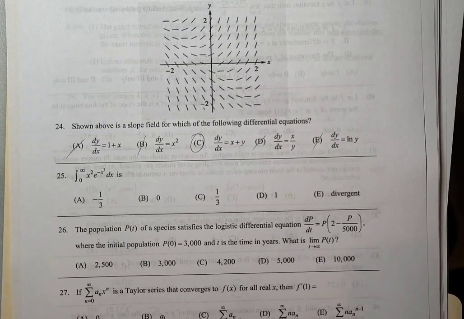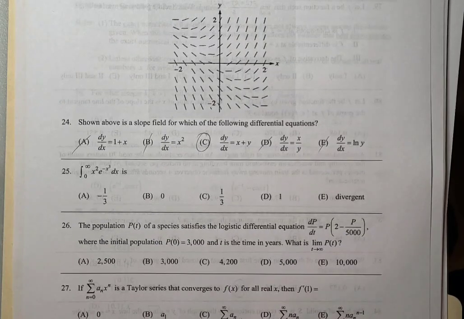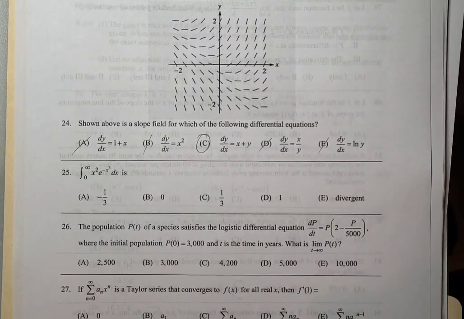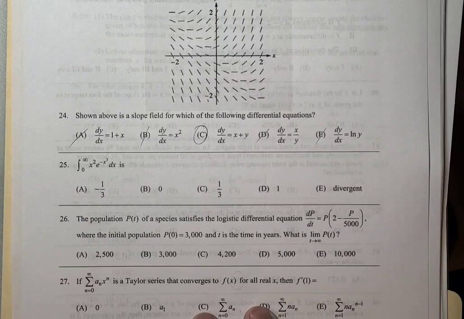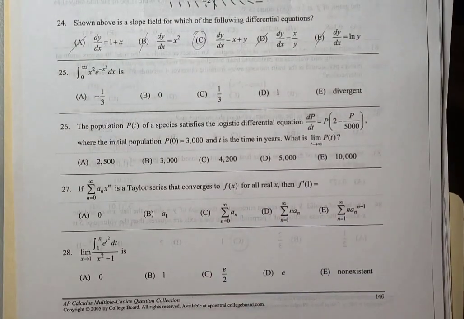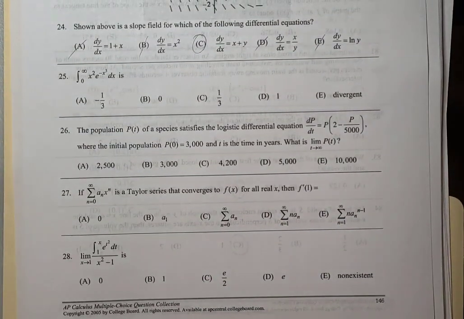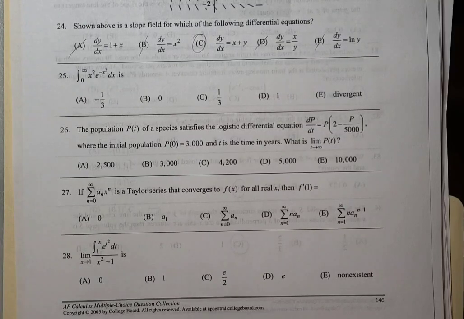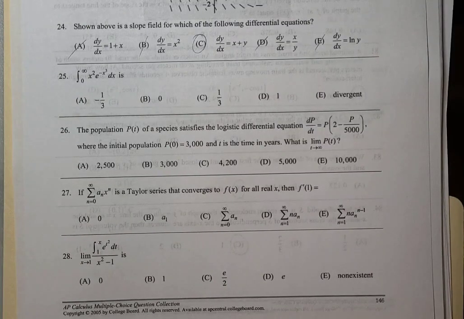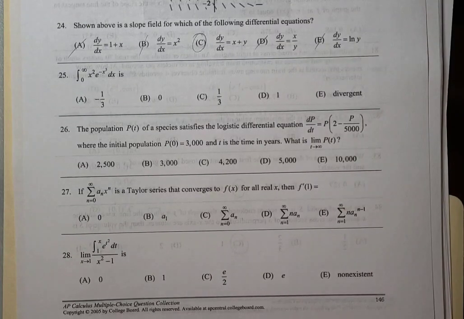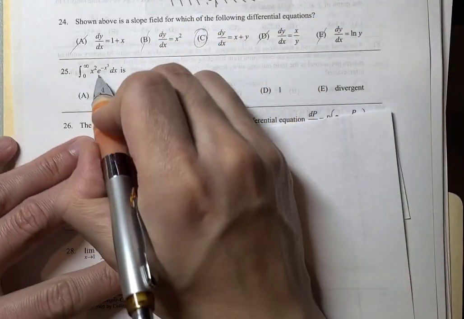Okay, that's one way to do this. Not the quickest way. There might be a quick way, but that's how I did it right now, okay? We have this improper integral from 0 to infinity, x squared e to the minus x cubed dx. Okay, so let's just solve this with substitution.